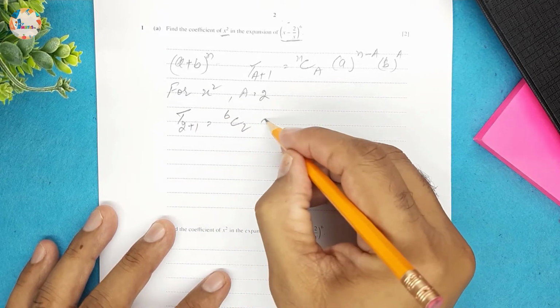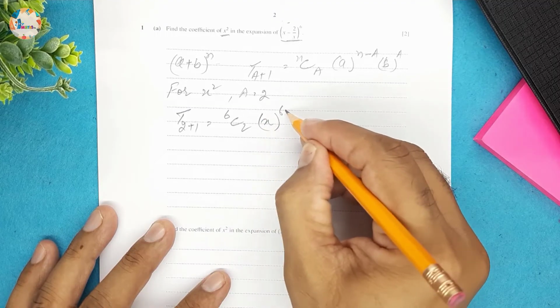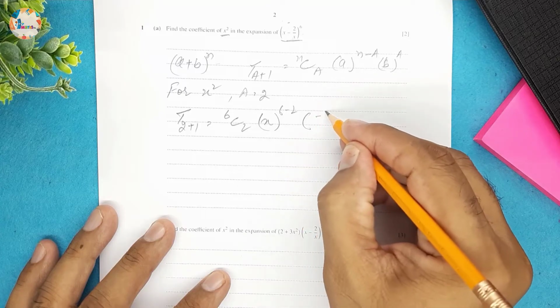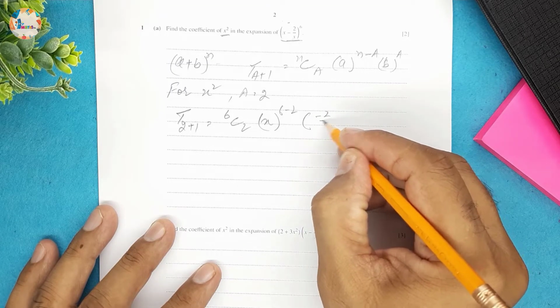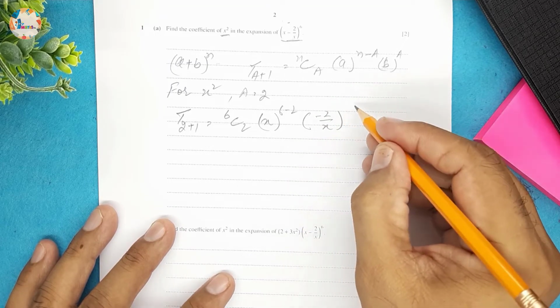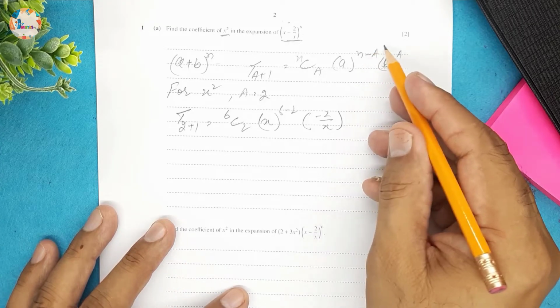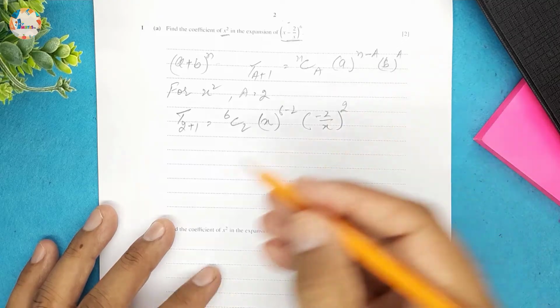equal to 6C2 and x raised to the power 6 minus 2, and into minus 2 over x, raised to the power r, which is 2 in this case.